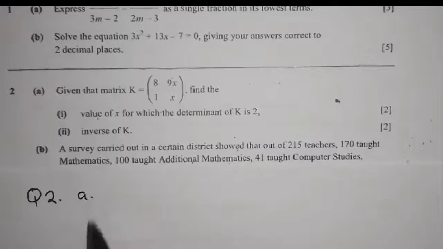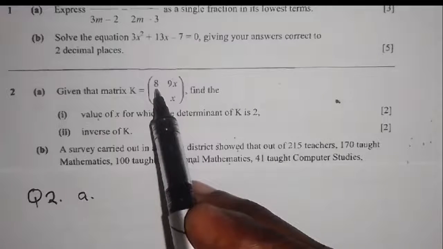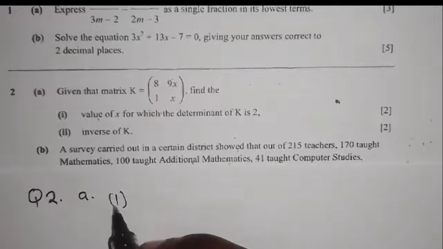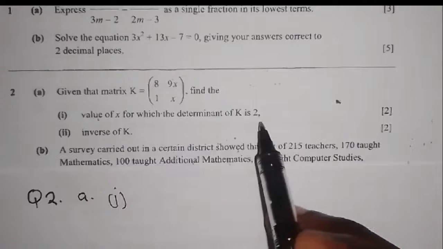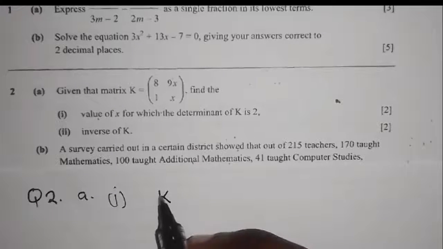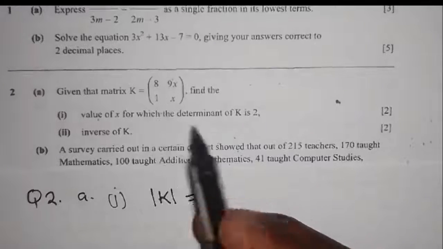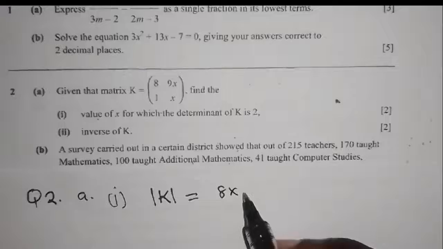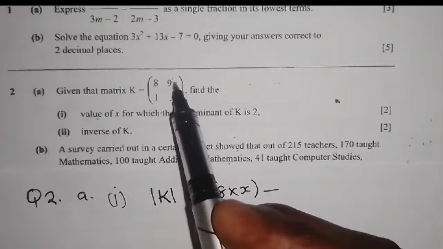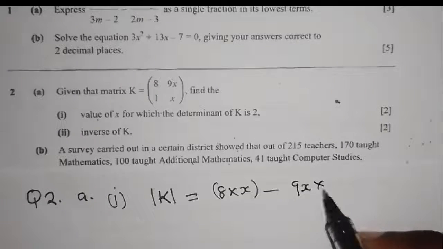So this question now says, given that matrix K is this, 8, 1, 9x, x, find the value of x for which the determinant of K is 2. So since you are using the letter K, you just say the determinant equals the major diagonal, meaning 8 times x, in brackets, then minus the minor diagonal, which is 9x multiplied by 1.